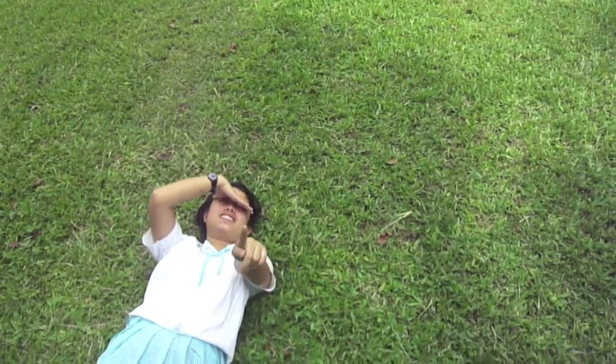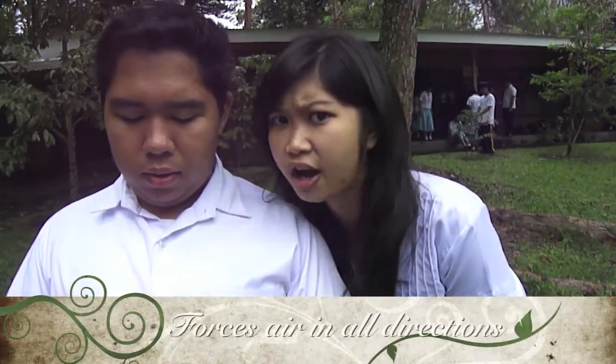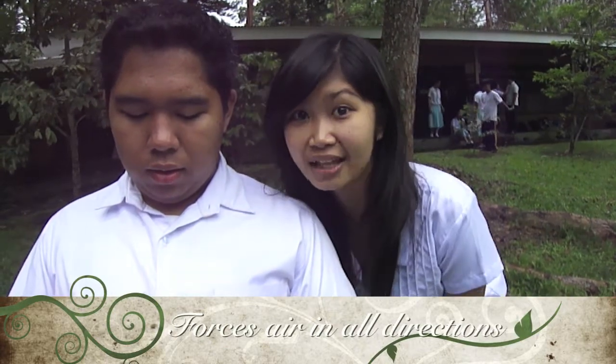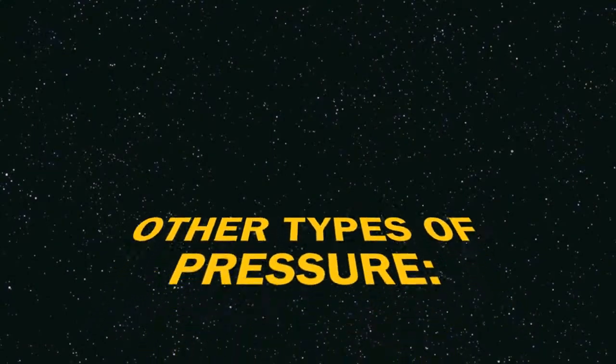The last type of pressure is air pressure. Air pressure forces air in all directions. It will try to force air in any place where there is no air. Another way to say is that air will try to fill up a vacuum. These are the other types of pressure.